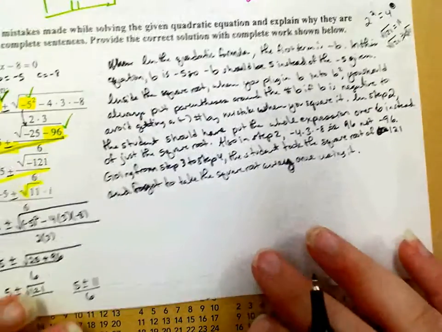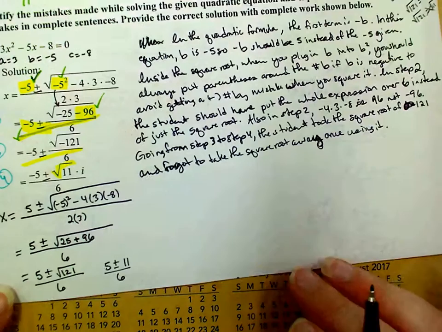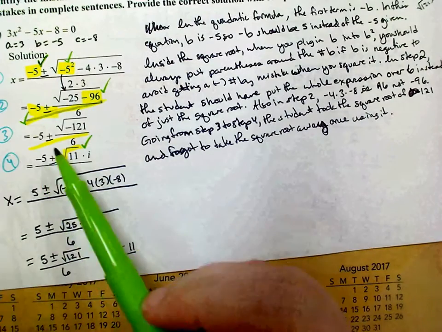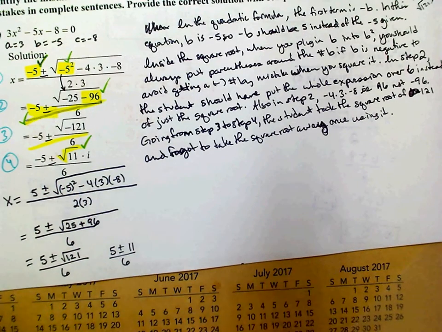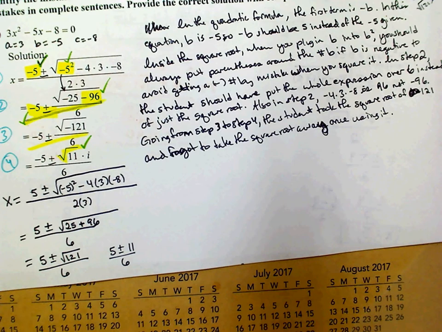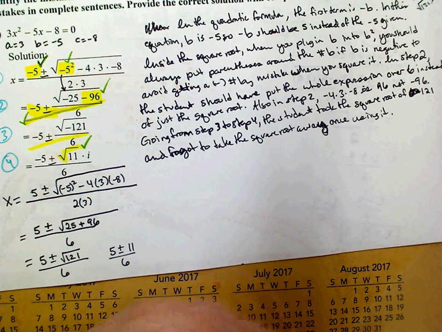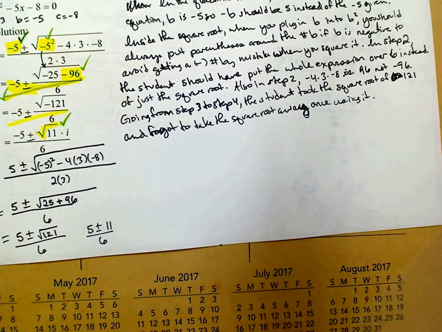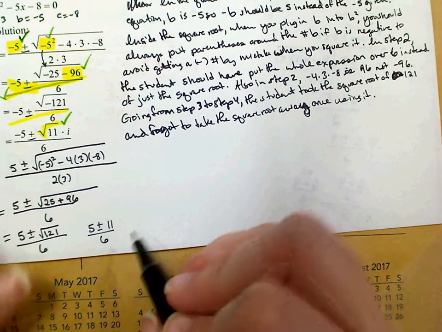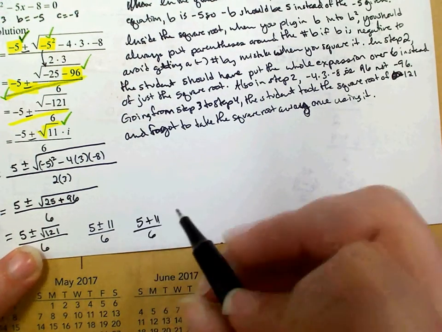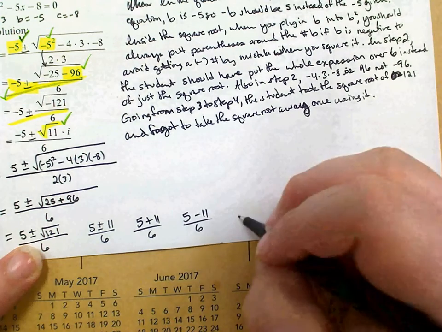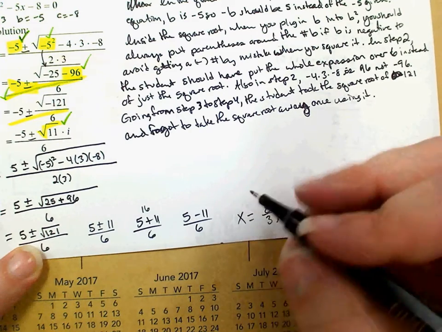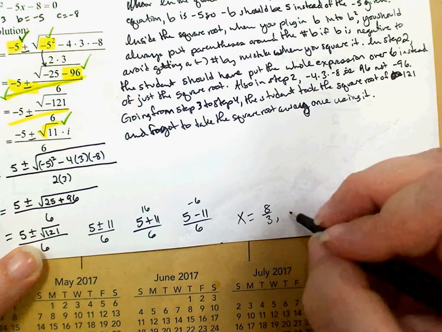Okay, and so I think that is it. I did say there were 5. Now, they went back and said that everything is divided by 6, which means they probably missed less than they would have if they still only divided the square root of 11 by that. But there you go. Now, as far as the correct work, I'm not actually done. Because it's just positive 11, I need to actually simplify. I've got 5 plus 11 divided by 6 and 5 minus 11 divided by 6, which means x equals 5 plus 11 is 16, and 16 over 6 simplifies to 8/3. 5 minus 11 is negative 6, and negative 6 divided by 6 is negative 1. So that is my final answer.